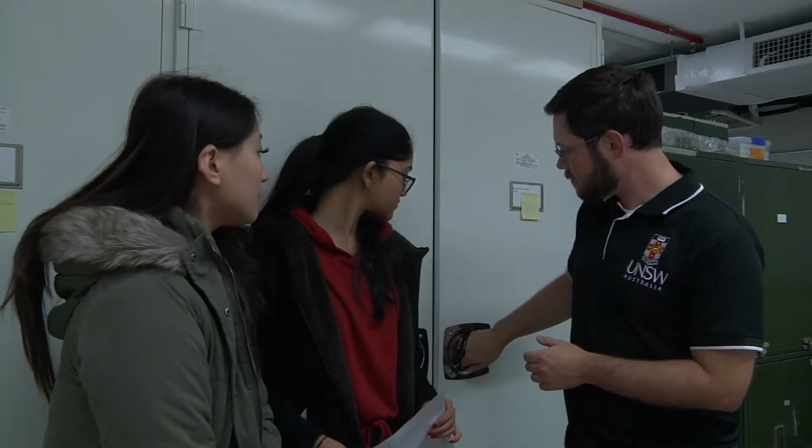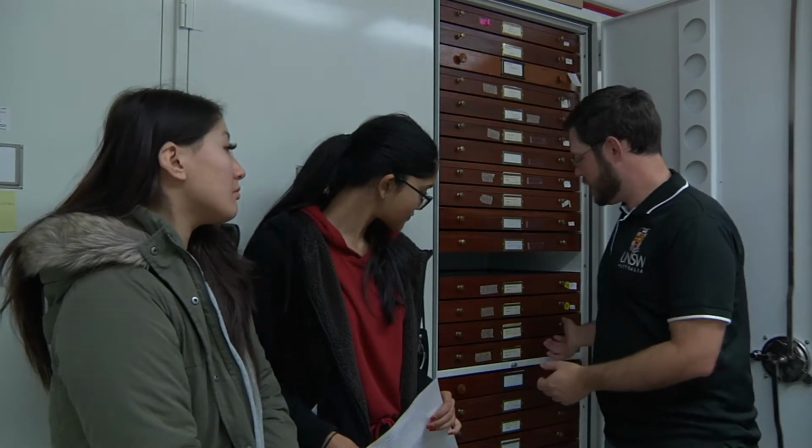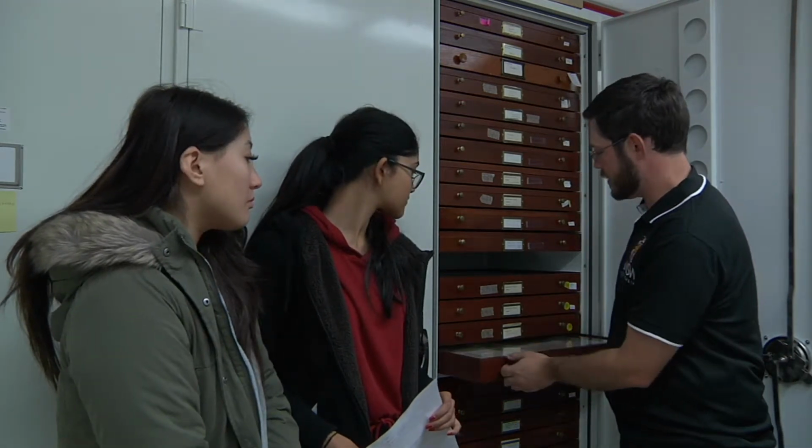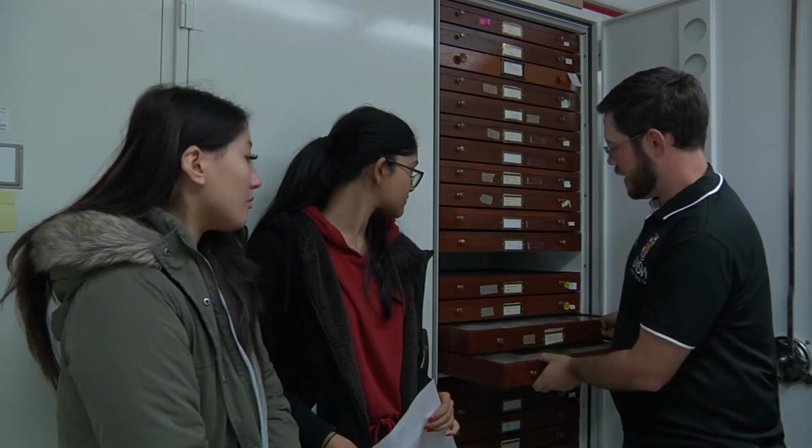Macadamia lace bugs, originally it was thought to be just one species, but it turns out there's actually quite a few. In here we actually have a Macadamia lace bug species. This is an insect collection, and this is where we keep all of our research materials. What we found was there are 4 species that have caused problems with macadamias historically.